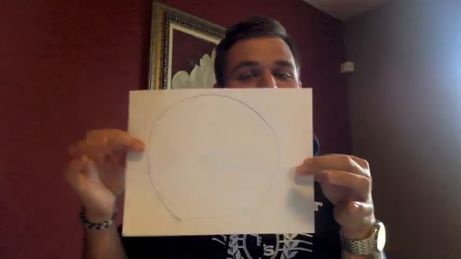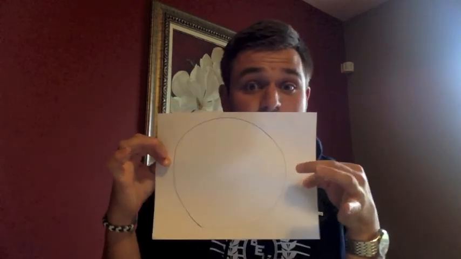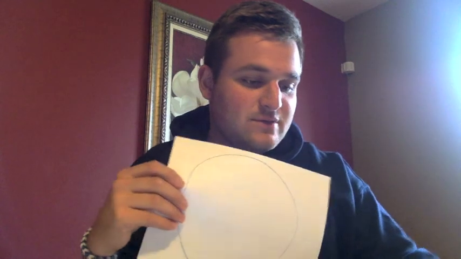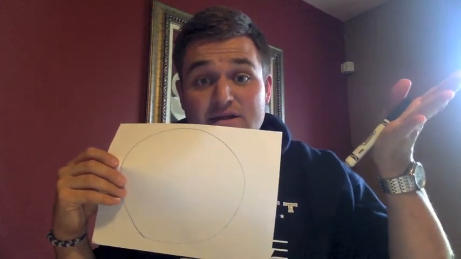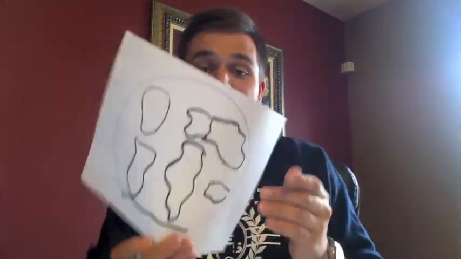So you draw a circle right on it like this. And it doesn't have to be anything pretty. You know Mr. Reichard is not an artist in any way, shape, or form. So I take my marker, and now I'm just going to draw out the continents as I know them in that circle. So, bear with me. Just draw something that looks like North America, South America, Europe, Asia, Africa, Australia, Antarctica. Something like that.